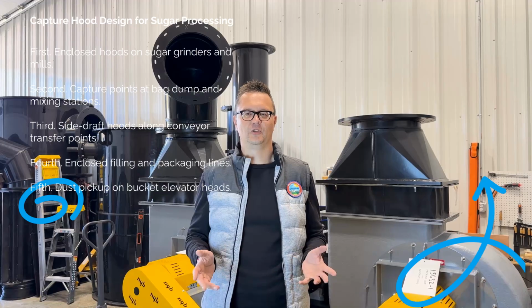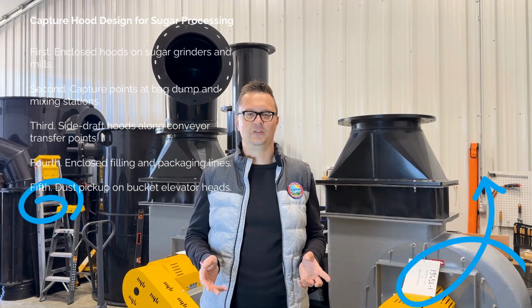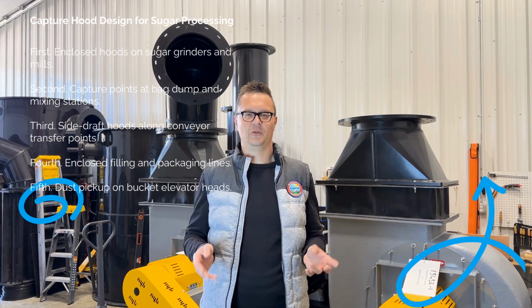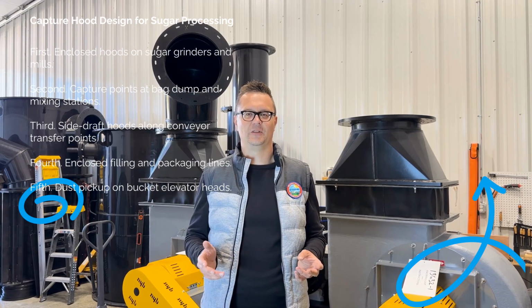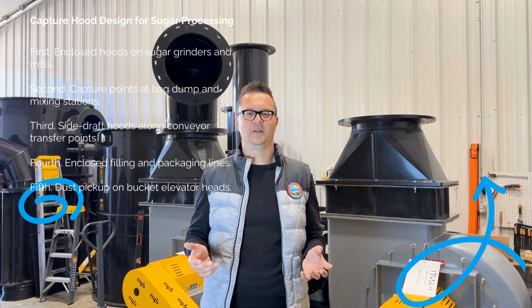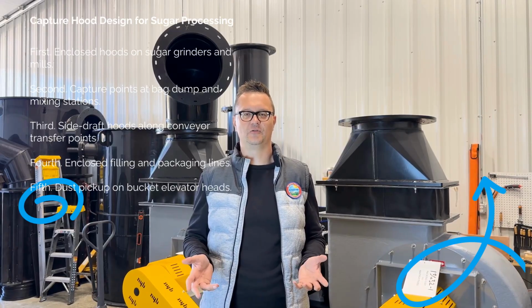Capture hood design for sugar processing. Good hood design significantly reduces airborne sugar dust. Effective methods include: first, enclosed hoods on sugar grinders and mills. Second, capture points at bag dump and mixing stations. Third, side draft hoods along conveyor transfer points. Fourth, enclosed filling and packaging lines. Fifth, dust pickup on bucket elevator heads. Even small openings can release large clouds of sugar dust.